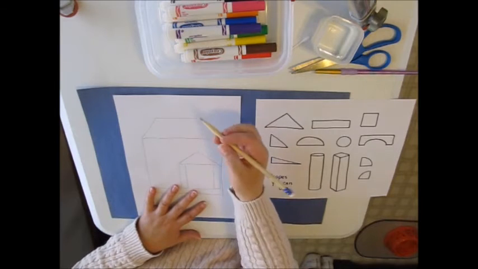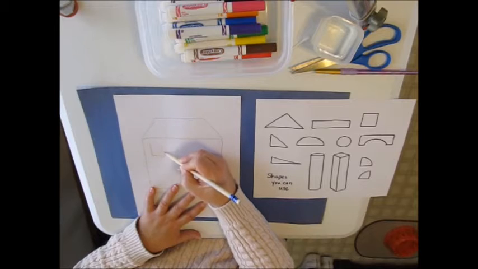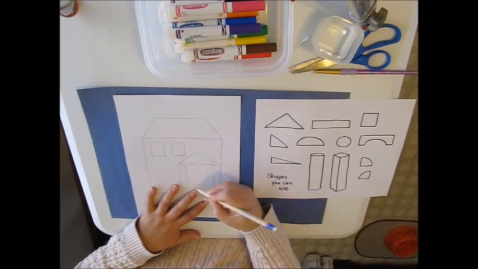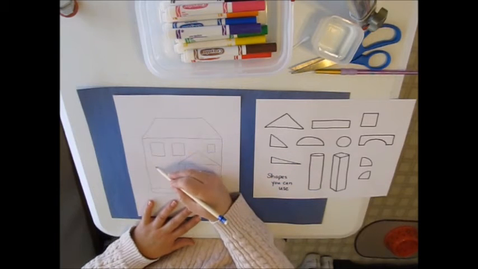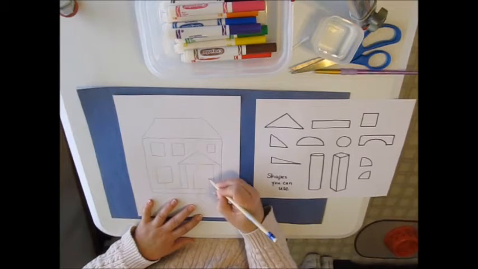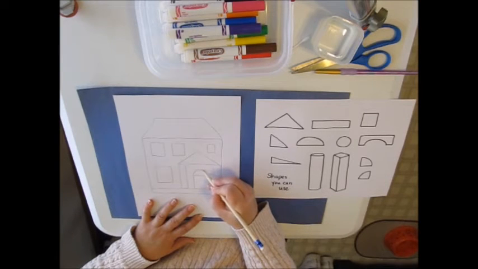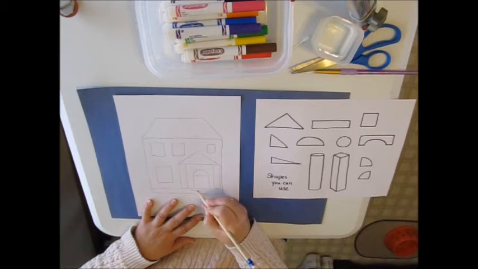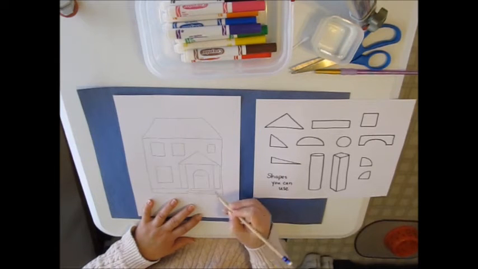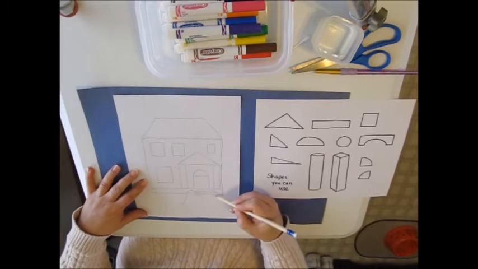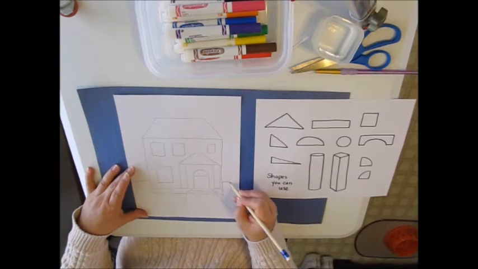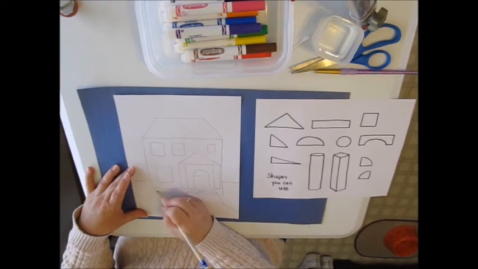Okay. Maybe put some windows. Okay, make a door. Then I'm going to put a dome on the top of the door like that. I'm going to make stairs to get up to the house. Those are like thin rectangles. Maybe make a sidewalk coming out, so the house doesn't look like it's floating. Maybe add some landscaping.